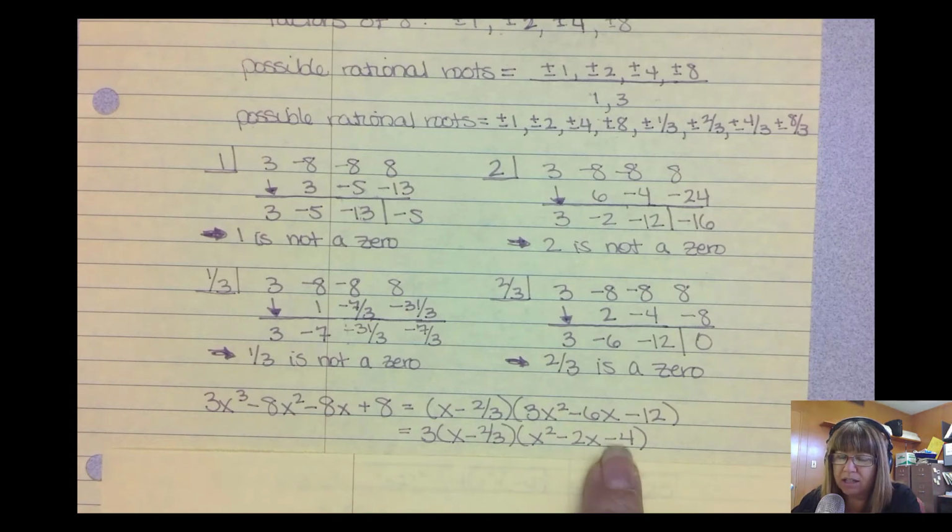Now I can try and factor this. So two values that multiply to negative 4 but add to a negative 2. I've got 4 and 1. They have to be opposite signs, so that's going to be a negative 3. Or I have 2 and 2, and when I subtract those, I get a 0. So there's no value that I can factor.